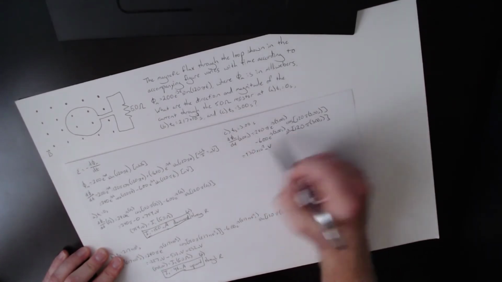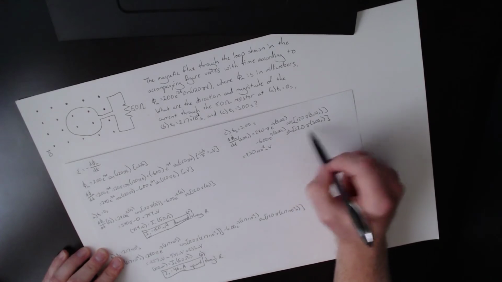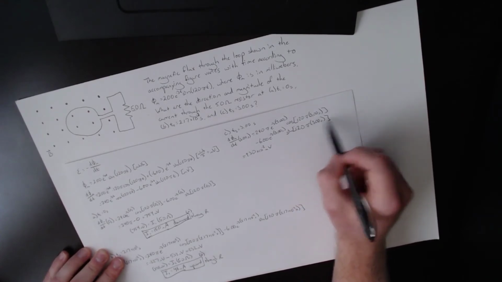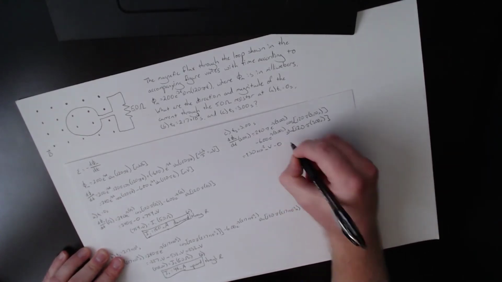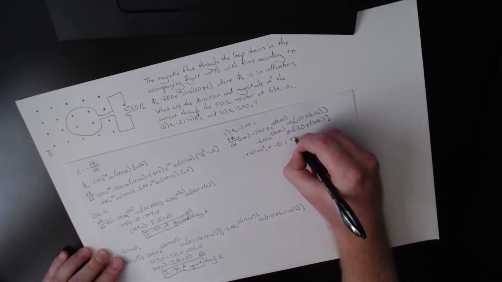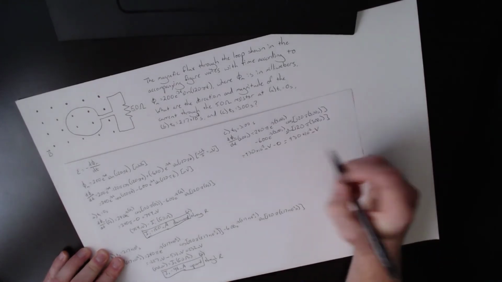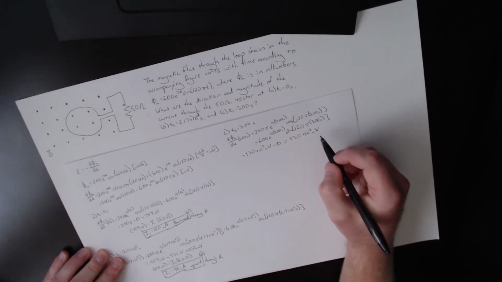And our right term simplifies out to 0, again because the sine of 120 pi times 3 will evaluate to 0, canceling out that right term. That gives us 9.30 millivolts. Perfect.